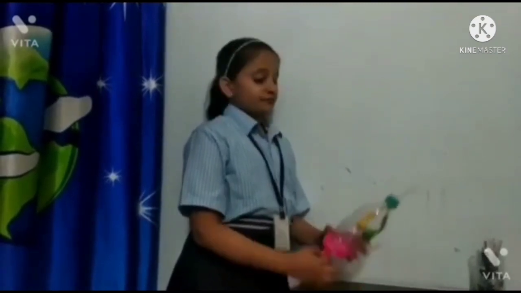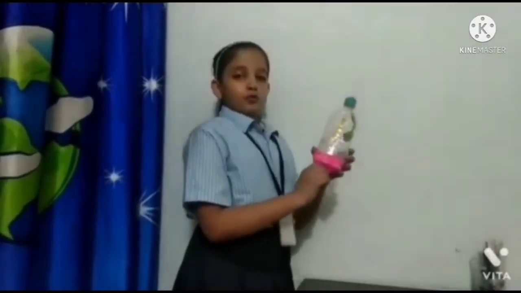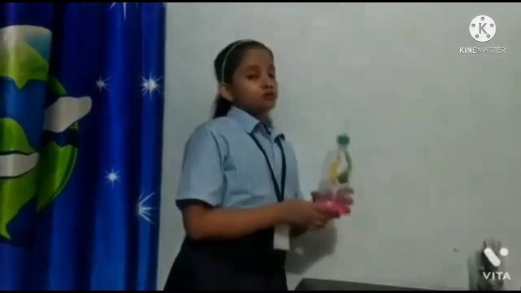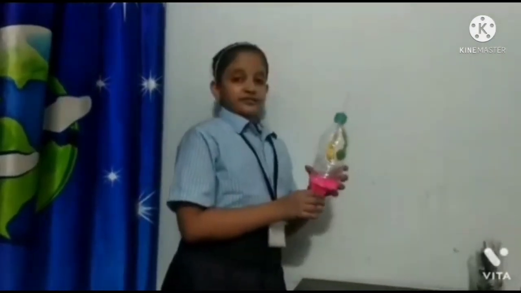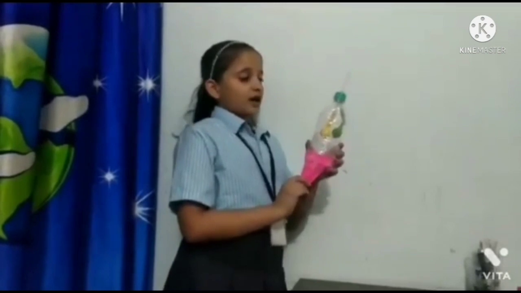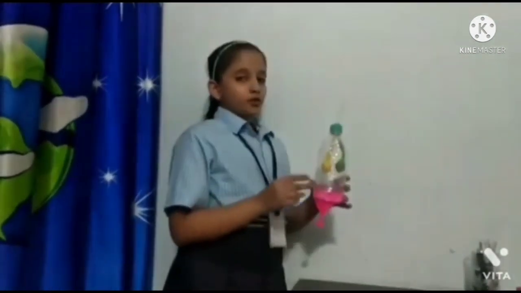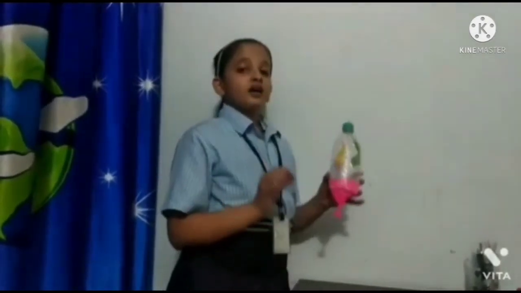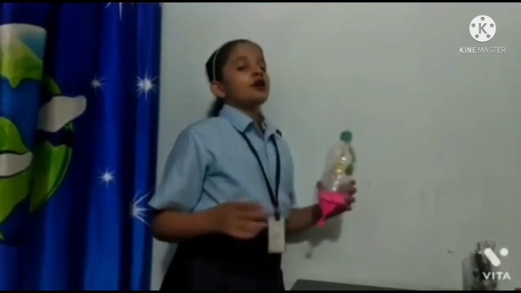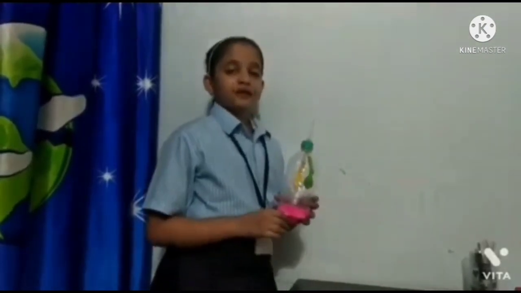How does it work? When we pull the bottom balloon, the volume of the chest cavity increases and the 2 balloons, which represent lungs, expand as the air, meaning the oxygen, enters.